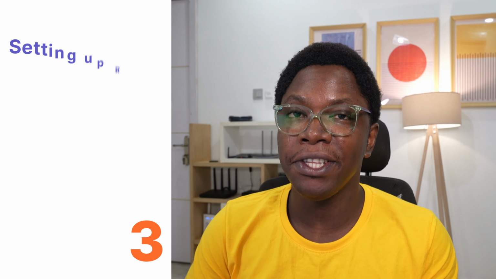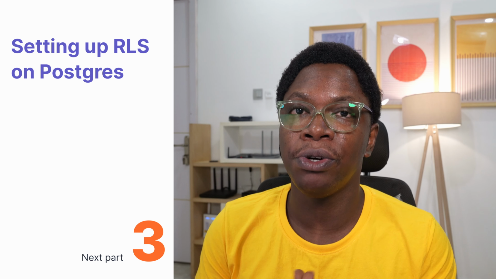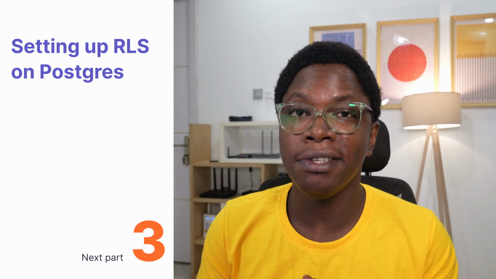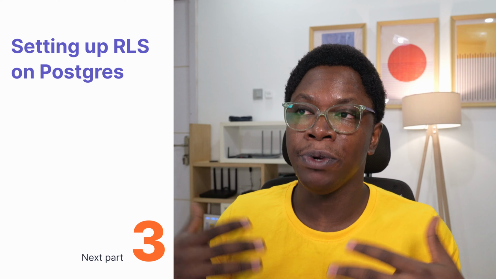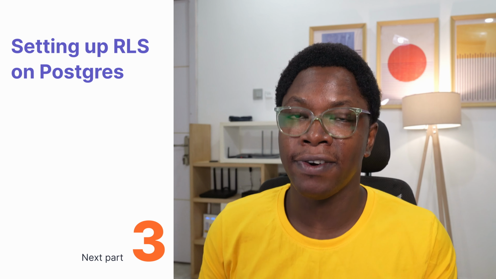All right, in the next video, we'll take a look at how to implement row level security on the database so that we get to benefit from all of the authorization features that come with it. So go check out the video right here to see how to set up row level security on the database.